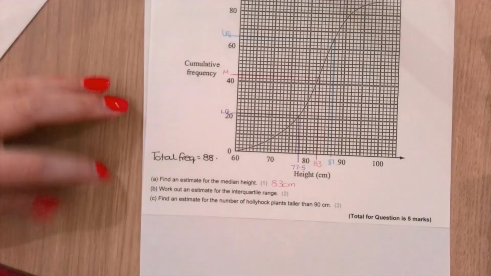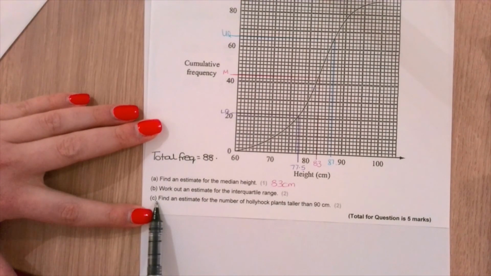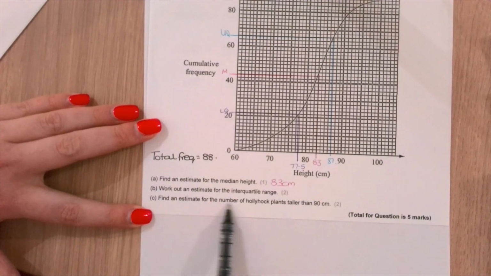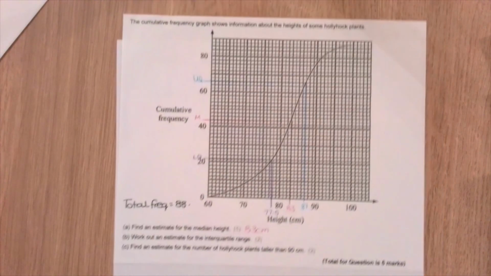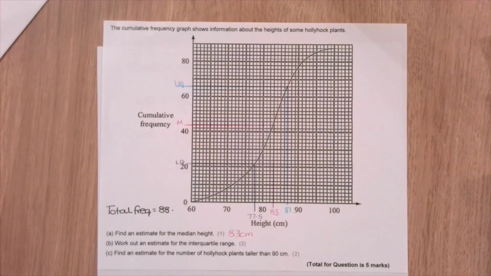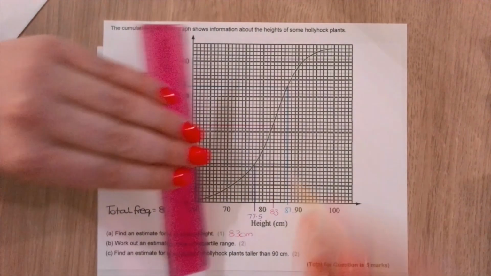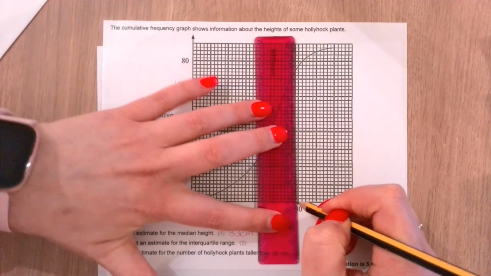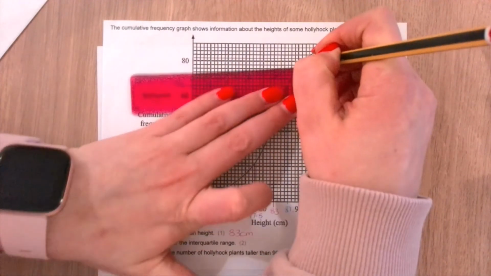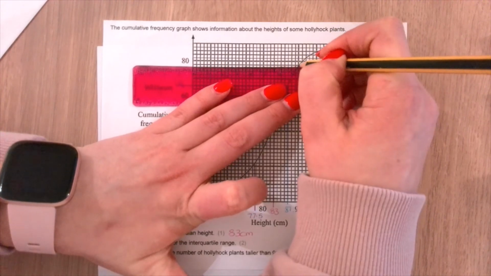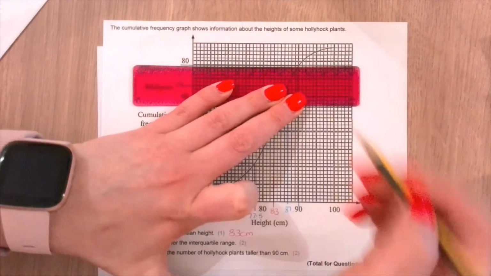Now, finally on this question, it says find an estimate for the number of hollyhock plants taller than 90. Very, very similar to the question that I did on the previous example. I read up from where 90 is. I read across to see what value that is.